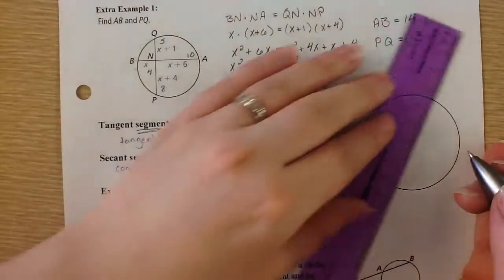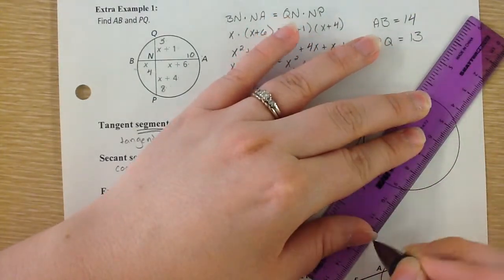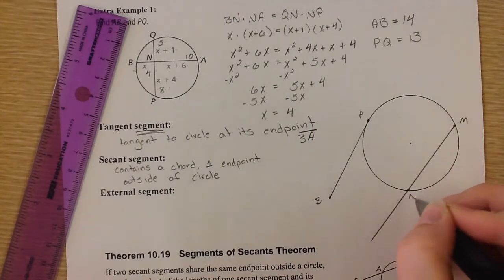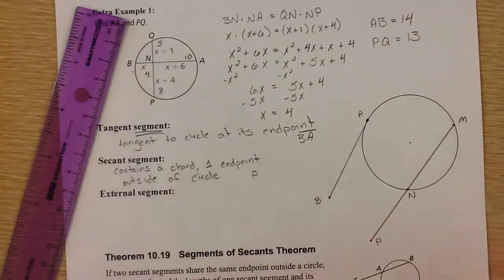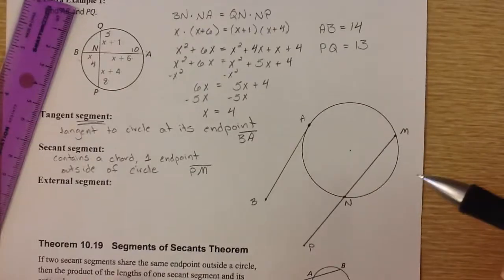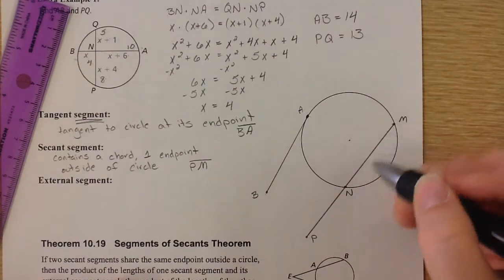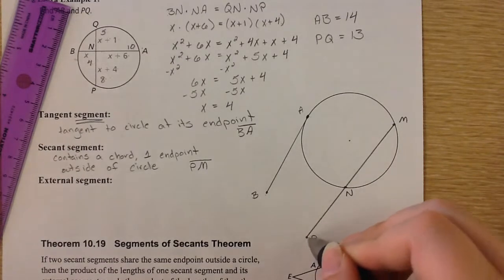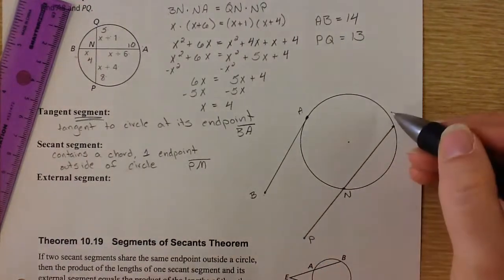Okay. So a secant segment would be one maybe like this. Let's call this M, N, P. So my secant segment would be segment PM, because you see there it does have a chord. Chord MN is a chord inside this circle. So it's a chord, but then it has an endpoint here outside. So the entire secant segment is PM, okay?